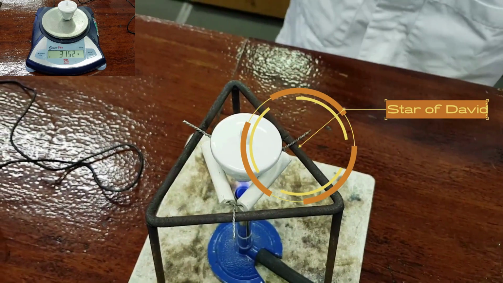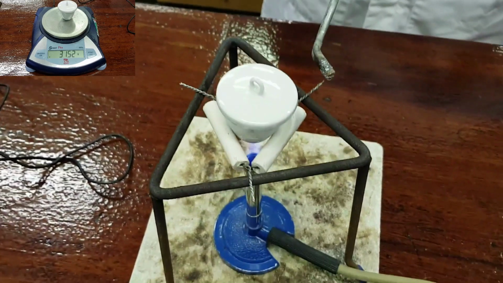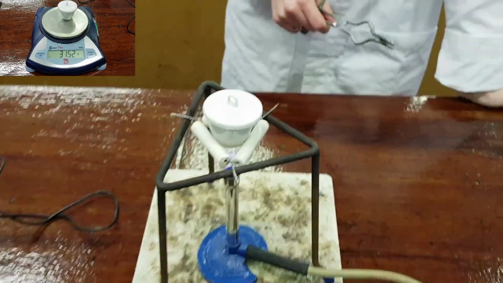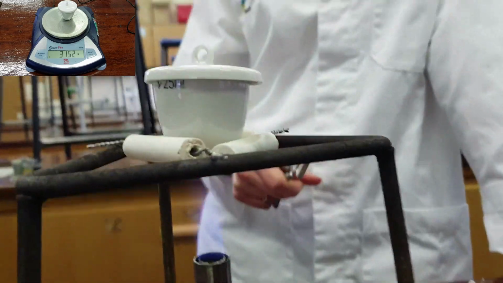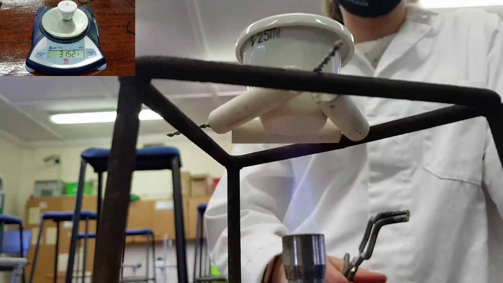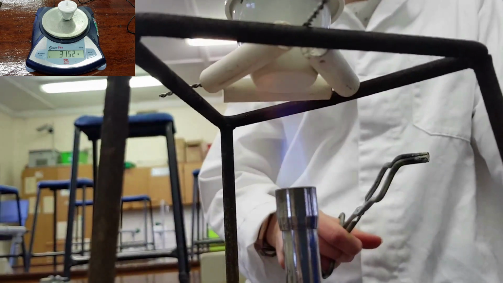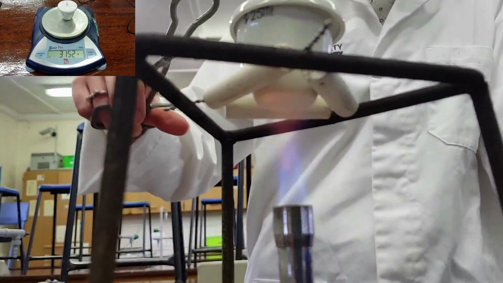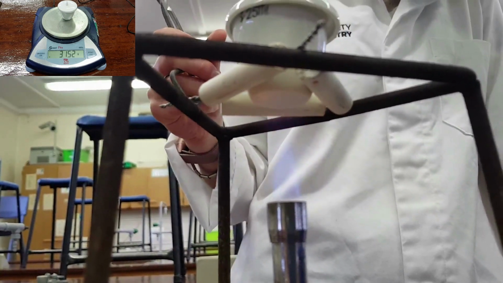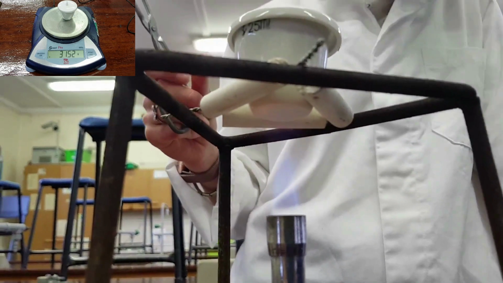Don't be tempted to balance this the other way round with those metal prongs. Could you just point to a metal prong? Yes, with those pointing to the corners of the triangle, or you will end up with everything falling through. Now, the idea here is that we are actually going to heat this crucible until the bottom of it is glowing red hot. So I'm just going to heat it a bit more, just to ensure that it really is glowing beautifully cherry red.